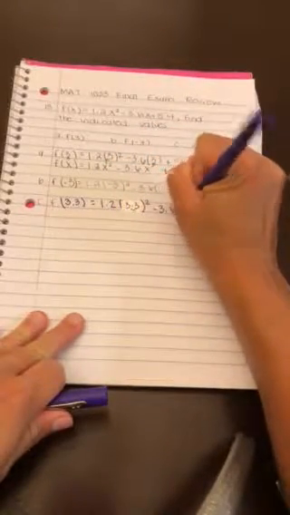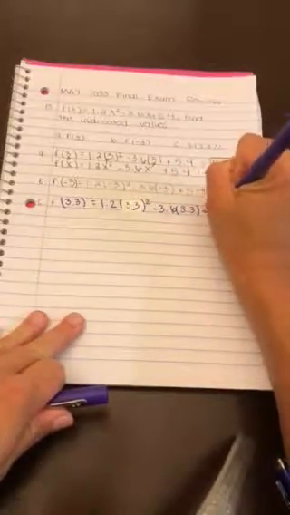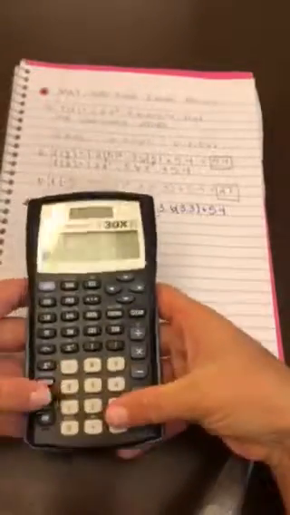So last but not least, letter C, we have find f of 3.3. So we have our 1.2. Instead of x, we're going to write 3.3. Let me fix that a little bit. Squared minus 3.6 times 3.3 plus 5.4. So again, plugging that into our calculator just like we see it.